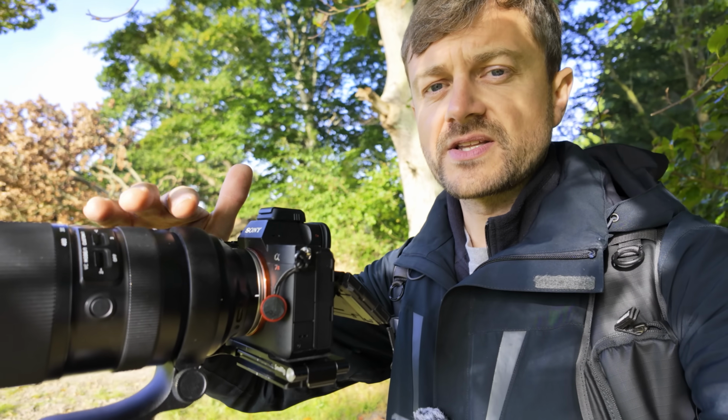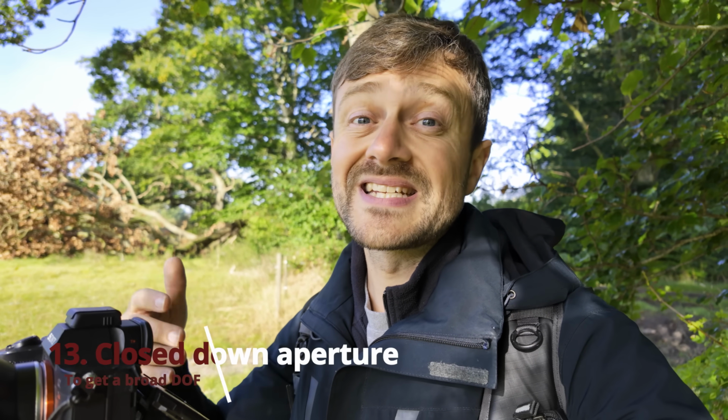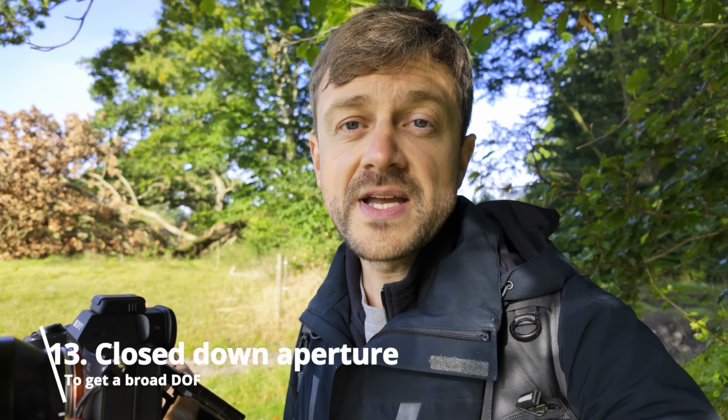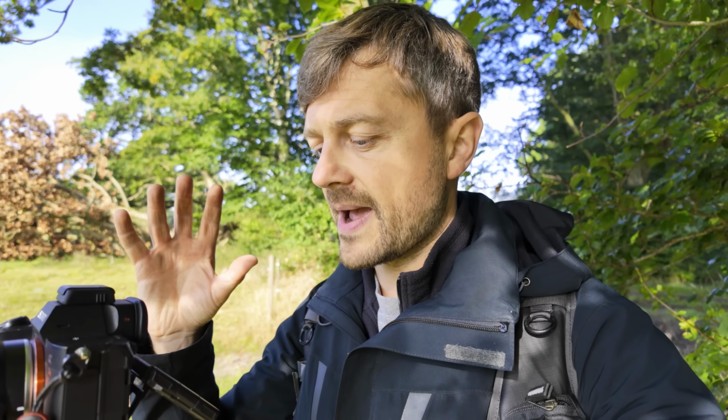Settings-wise, you may have noticed that I'm shooting at a stopped down aperture. The reason for this is to get as much depth of field as possible, but also to optimize the sharpness. Especially when I'm shooting with the longer focal length, which I generally do in forest photography, I get a shallower depth of field, so I have to compensate with a stopped down aperture.